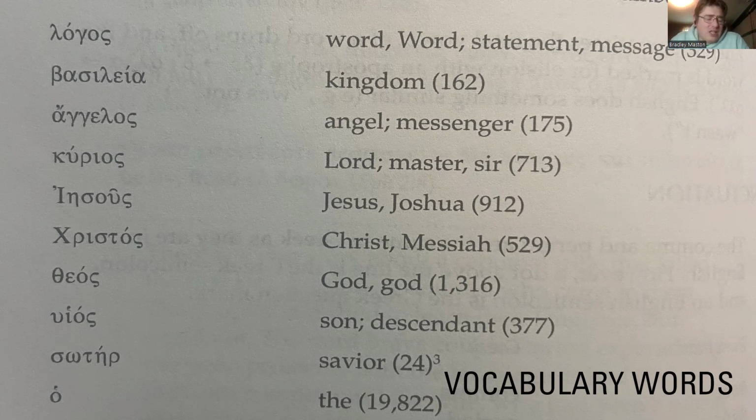But if you get these words out, they will pay out in spades. So the first one you want to learn is logos, which means word, statement, message. Basilia, notice the accent on the end there, is kingdom. Basilia. Eranos is the kingdom of heaven, so forth.